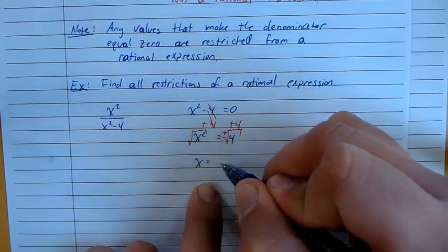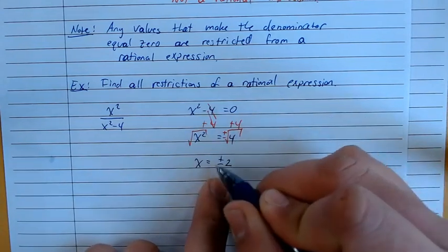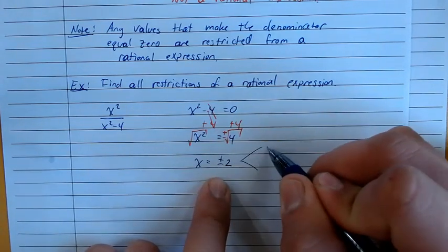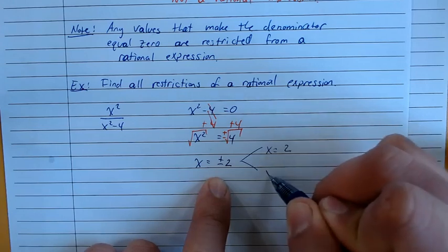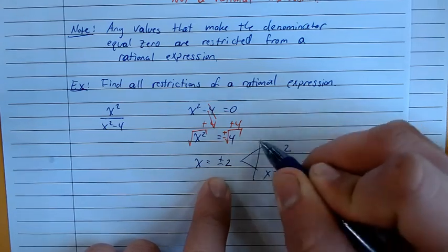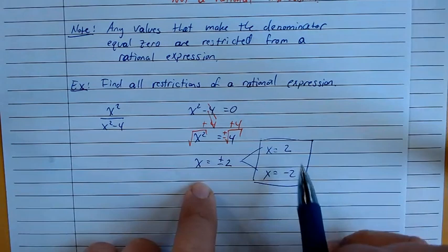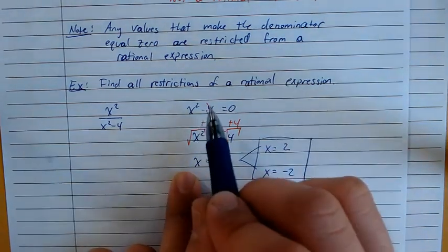So here, x is equal to plus or minus 2. And remember, plus or minus means there's actually two answers. It means x is equal to positive 2, x is equal to negative 2. Those are my two answers there. So those are the two numbers that make this expression 0.